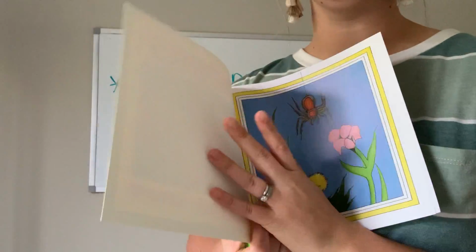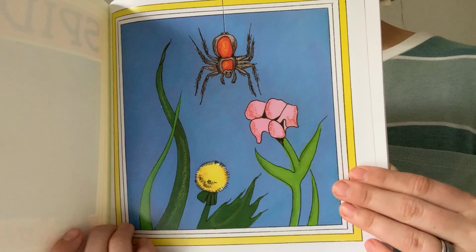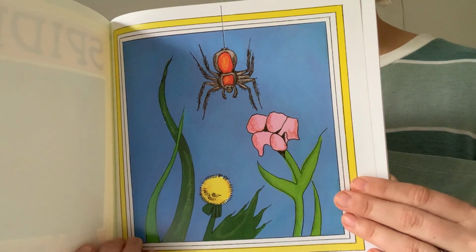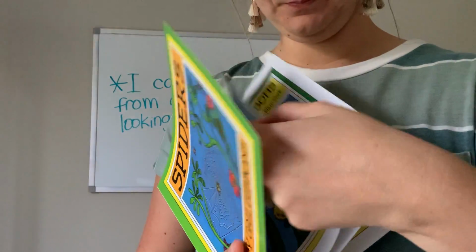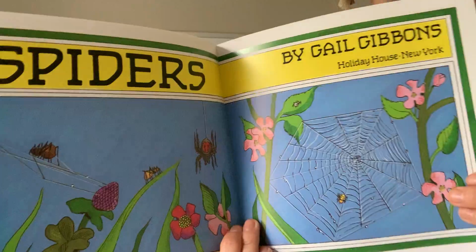We're just going to take a picture walk today, remember, and we're going to pause and talk about some of the information that we're learning just from the pictures. All right, so this is Spiders by Gail Gibbons.